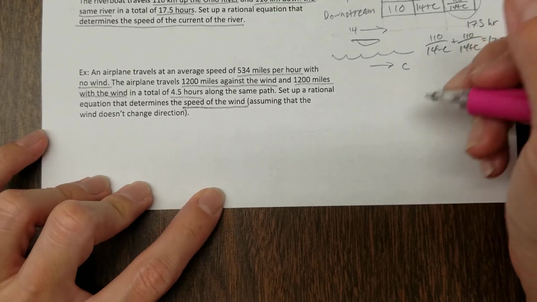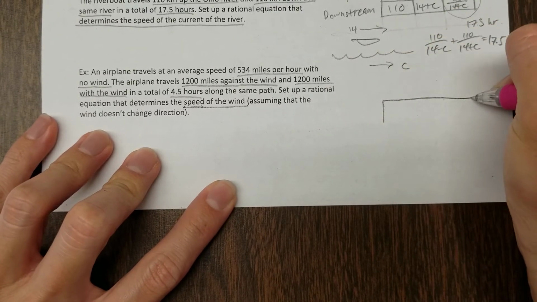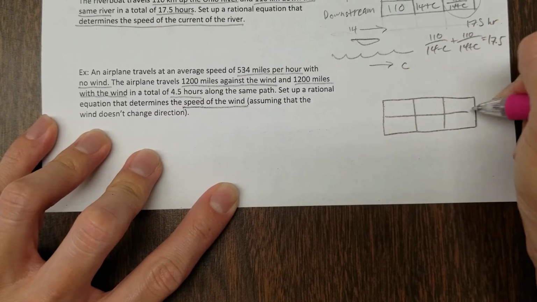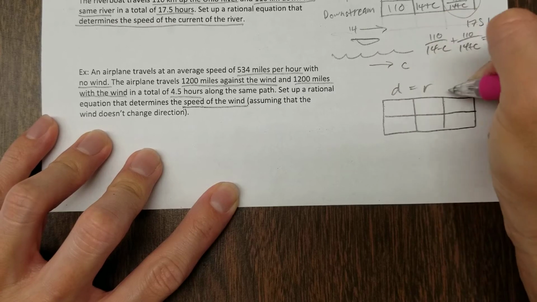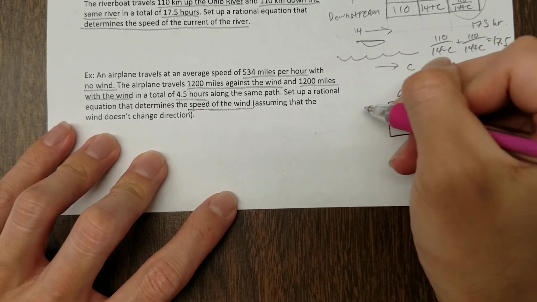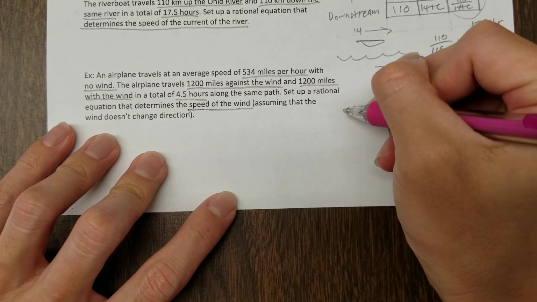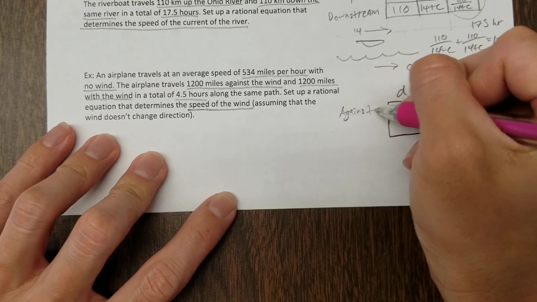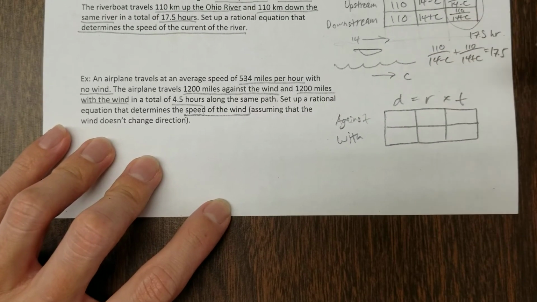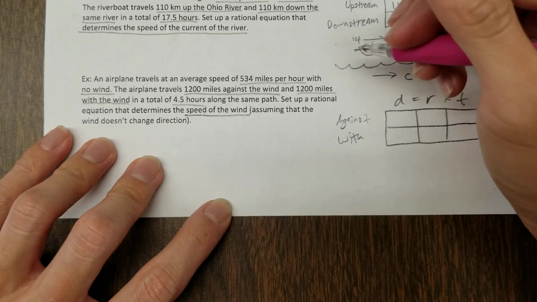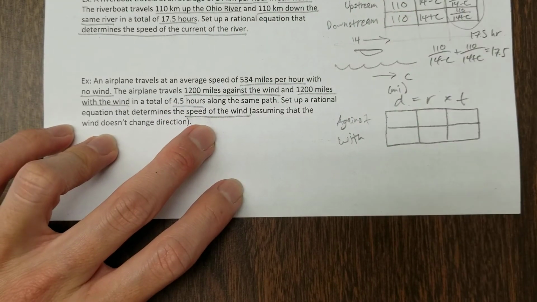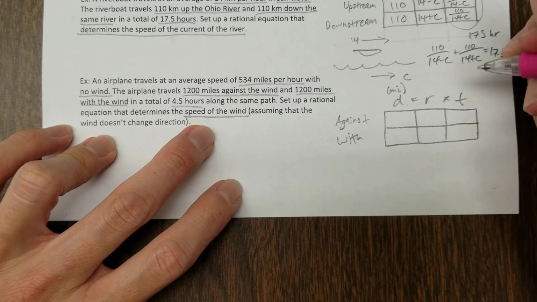Okay, so we're going to create a little box thing. Distance equals rate times time. This will be against the wind, and this will be with the wind. Our units, we know we're going miles, so miles would be our distance.